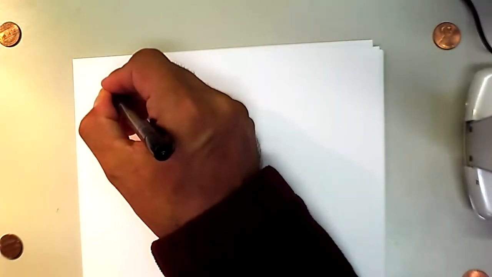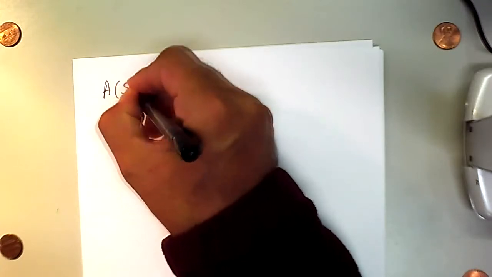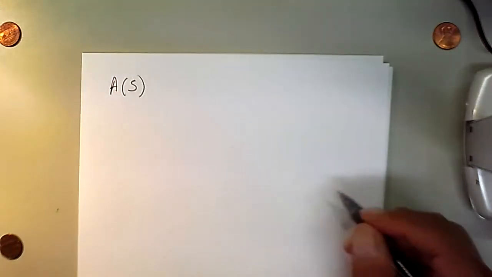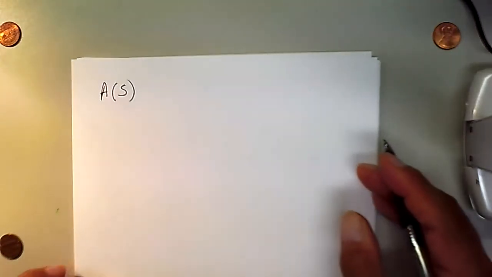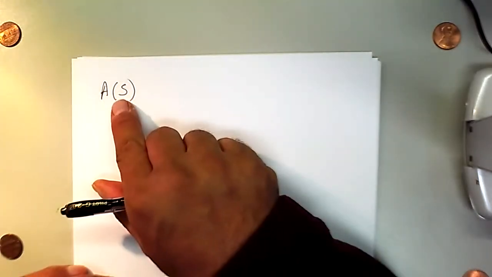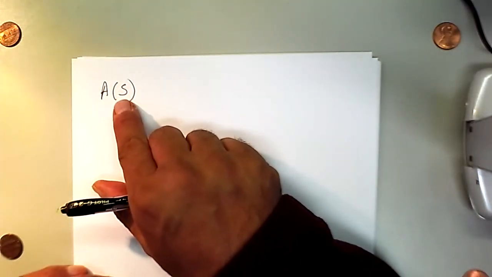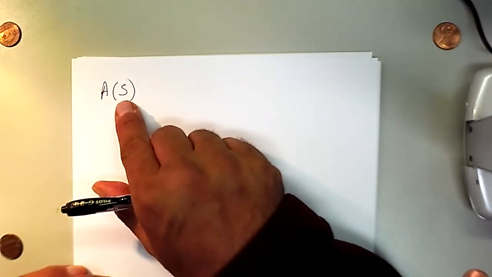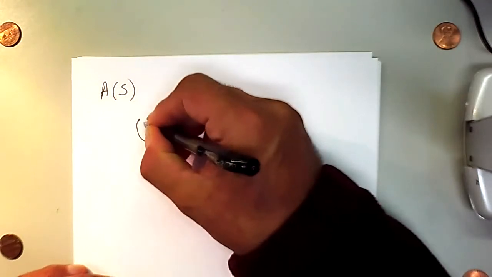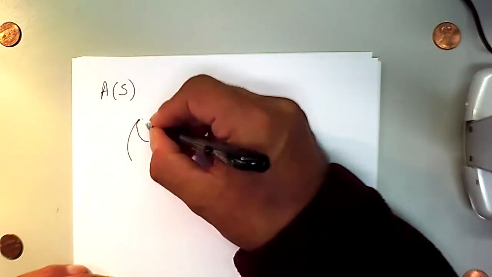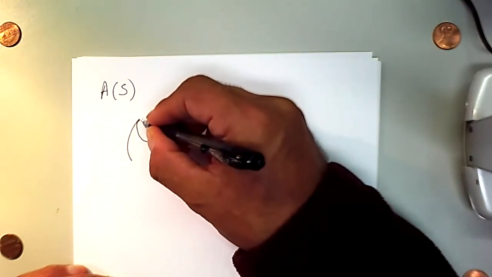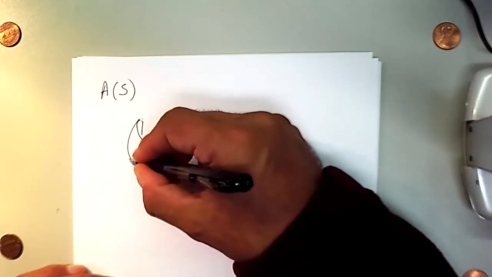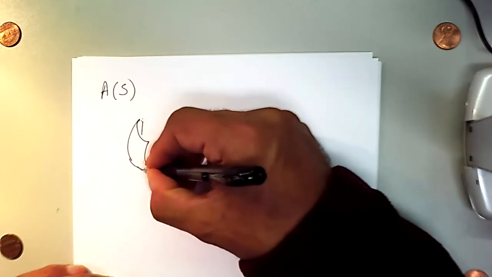Okay, so the general formula for the area of a surface, just a generic surface that has been parameterized. We're going to assume that the surface has been parameterized, even though the surface is in x, y, z. So we have some kind of really weird surface.